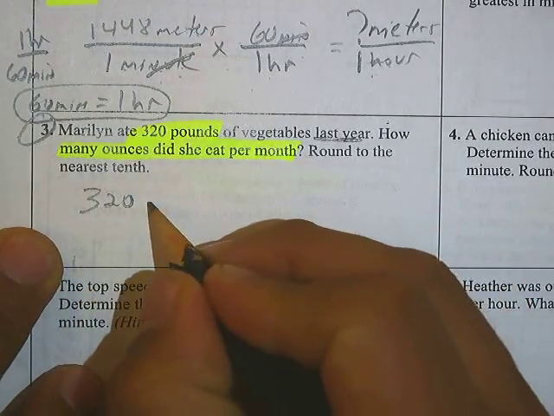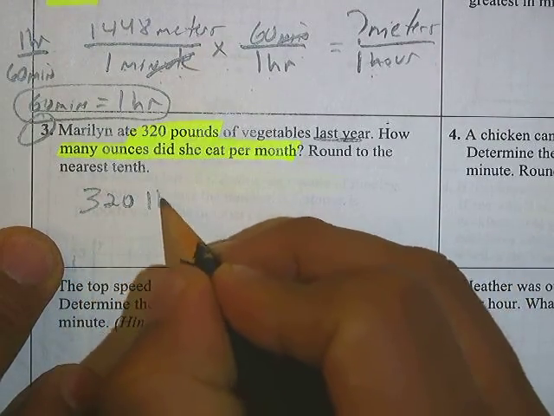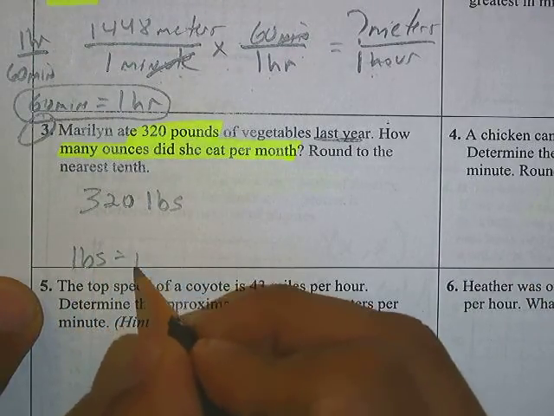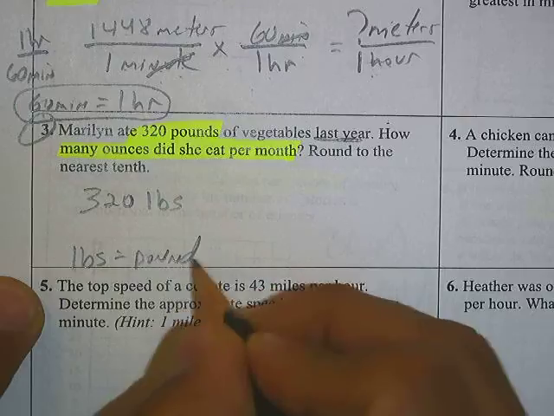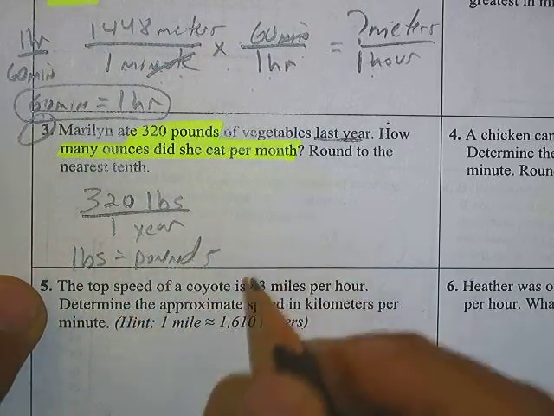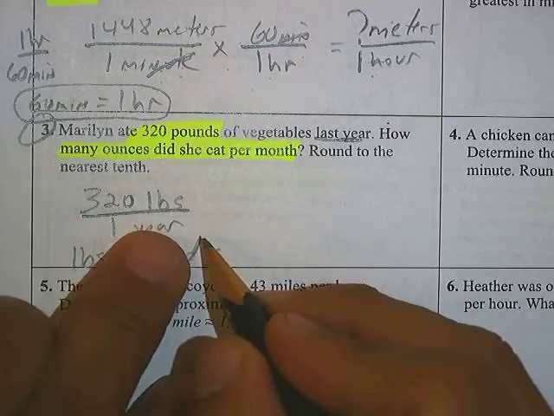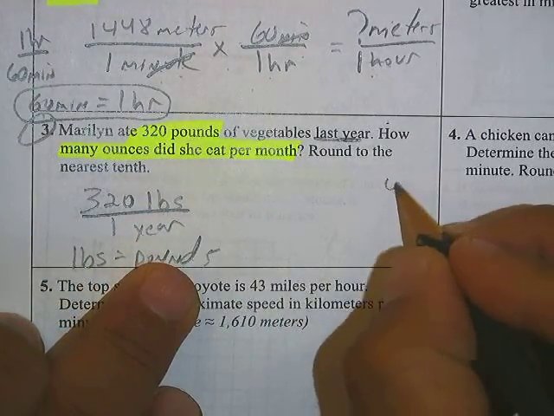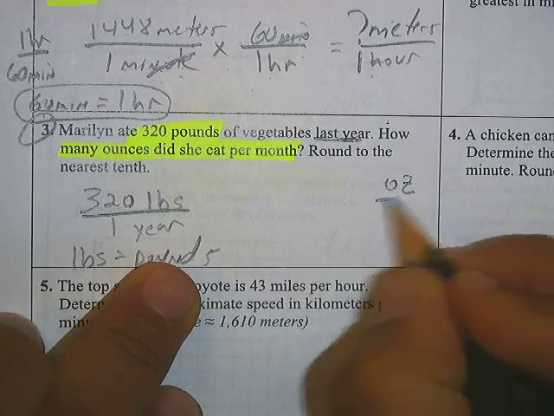Okay. So 320 pounds. And I'll put LBS. LBS is equal to pounds. So 320 pounds in 1 year. Well, they want to know how many ounces per month.